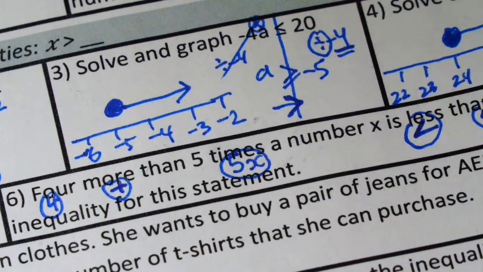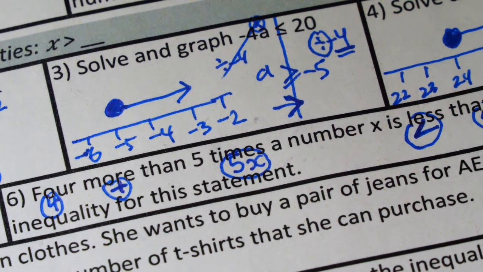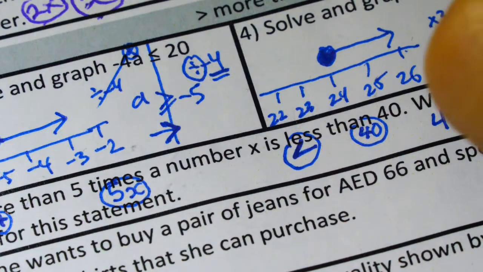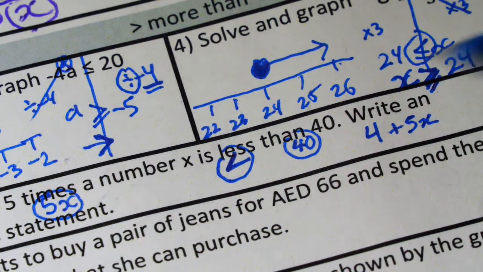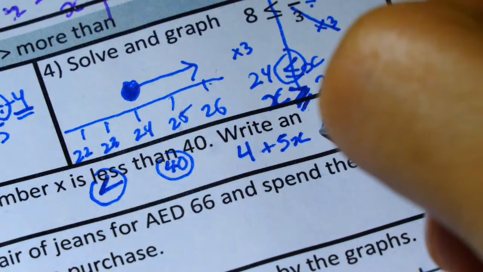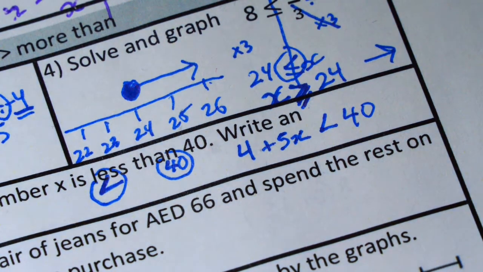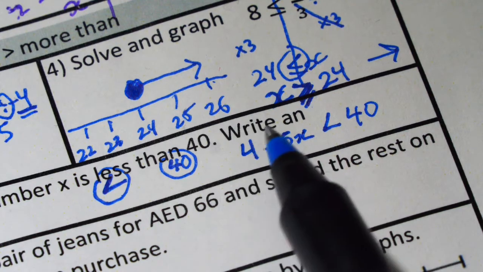So all we have to do is write the inequality. We put all of these together. 4 plus 5x is less than 40. This is the inequality. It does not say solve, it only says write. So this is your answer.